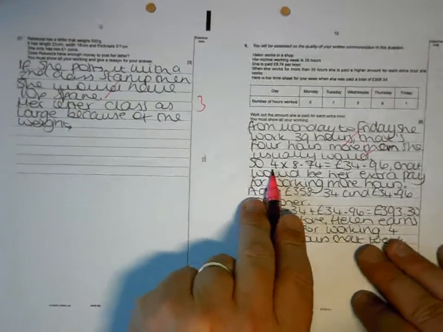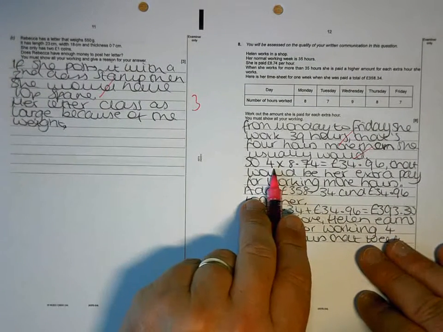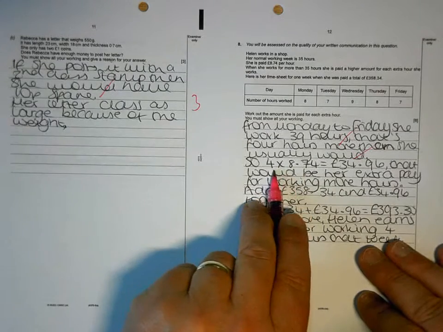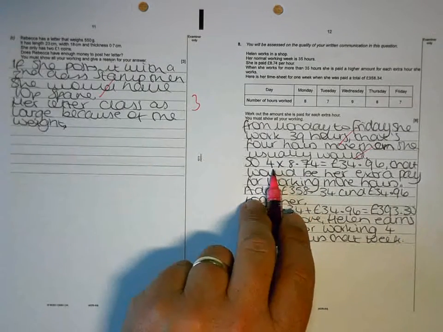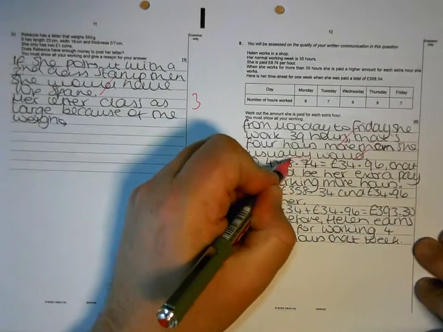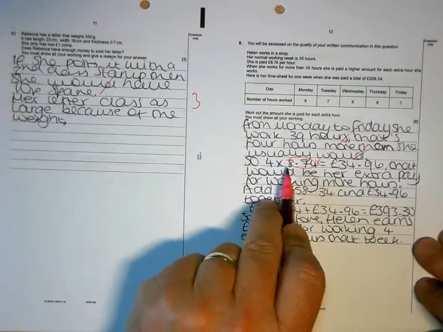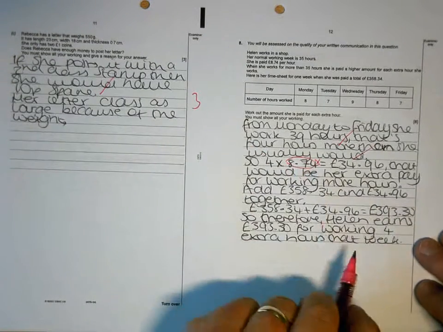Then you make your mistake. What we're trying to find out is how much she gets paid more. She will get paid more for those 4 hours because it's overtime. So it's not going to be that. It's this value that we're trying to work out.